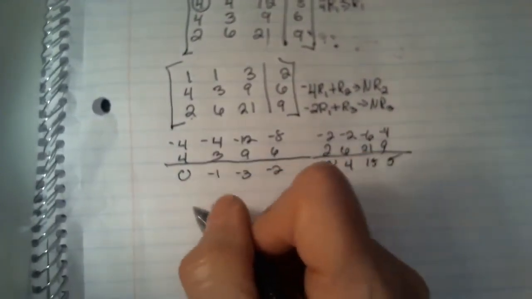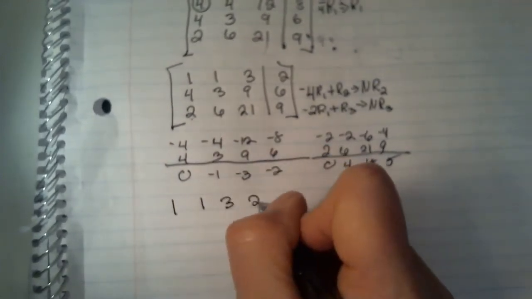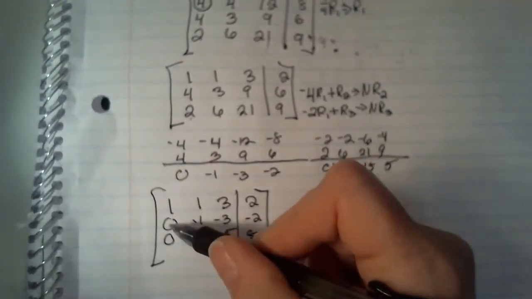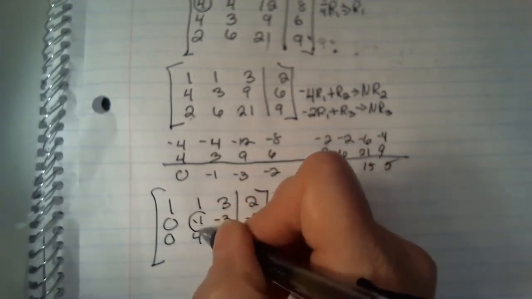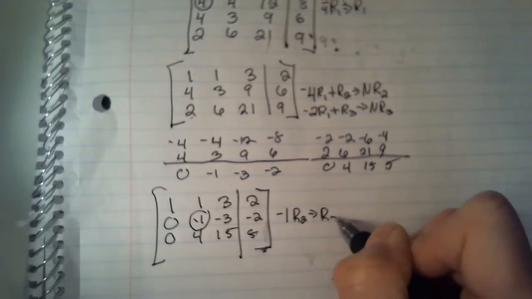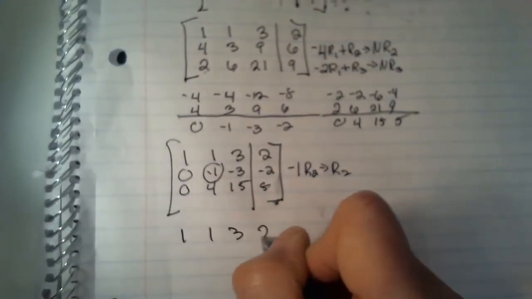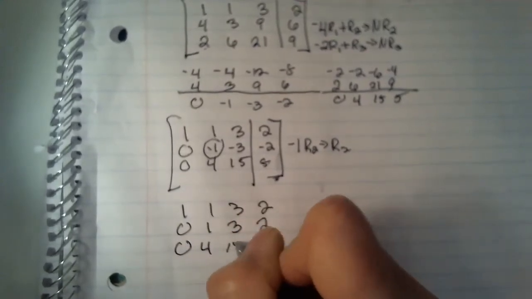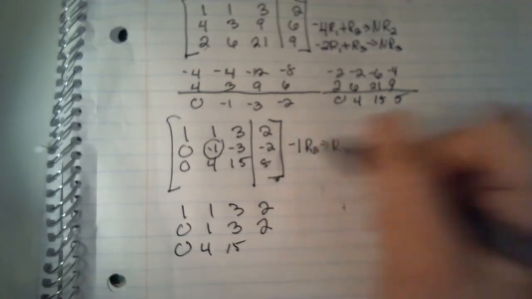Now I have to rewrite my matrix all over again. 1, 1, 3, 2. My new row 2, 0, -1, -3, -2. And then my new row 3, 0, 4, 15, 5. Now that I've got zeros in the lower two, I have to make my middle value a +1, row 2, second term. If I simply multiply -1 times row 2 to give me a new row 2, I'm going to have 1, 1, 3, 2, 0, 1, 3, 2, 0, 4, 15, and I can't read my own writing, so that was a 5.